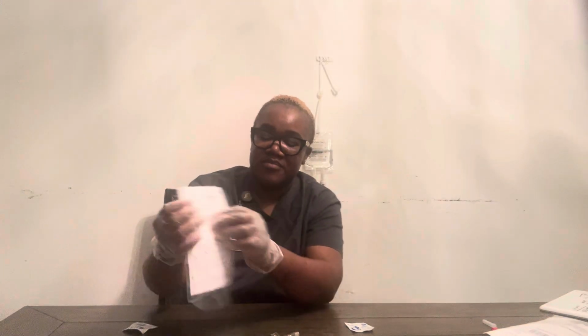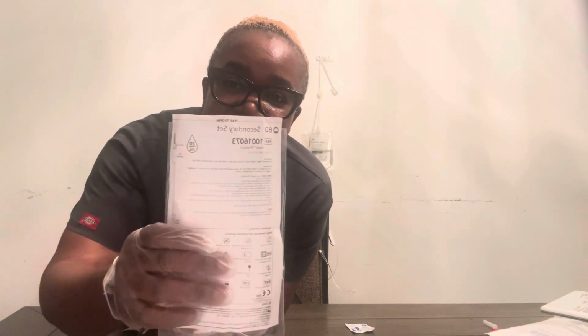I have a macro drip set, which is 20 drops per milliliter, and this is supposed to be running for 15 minutes.